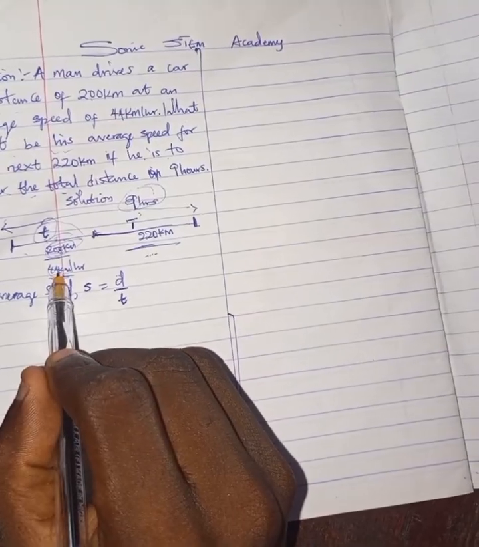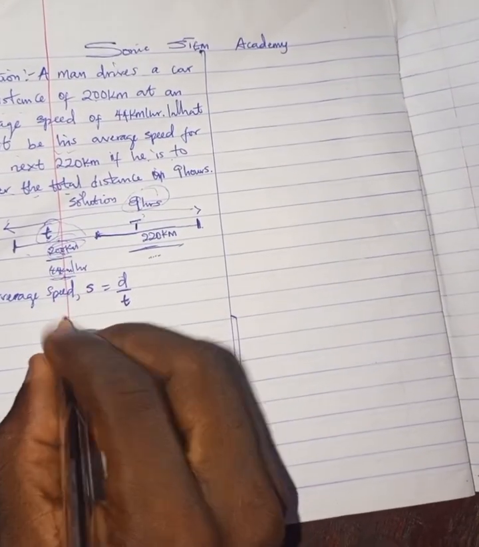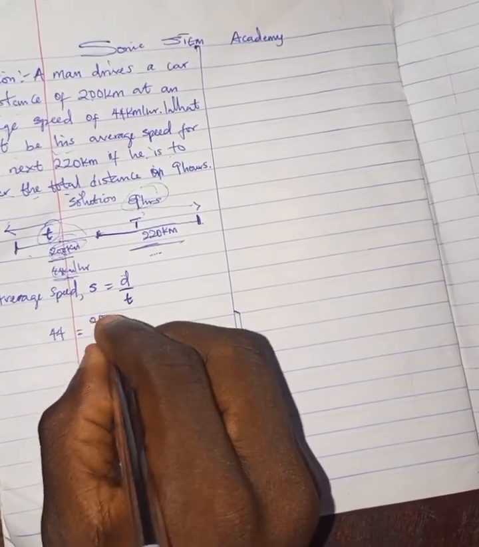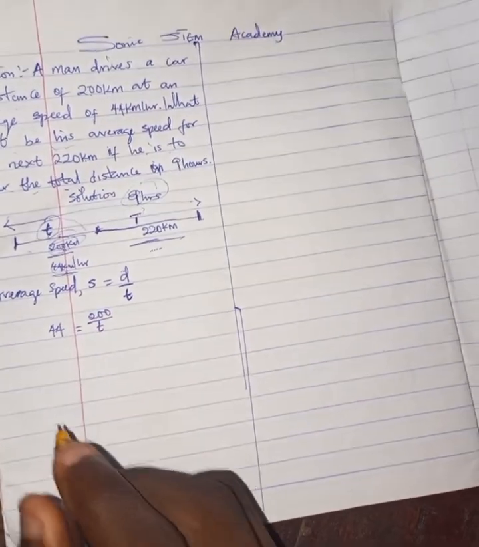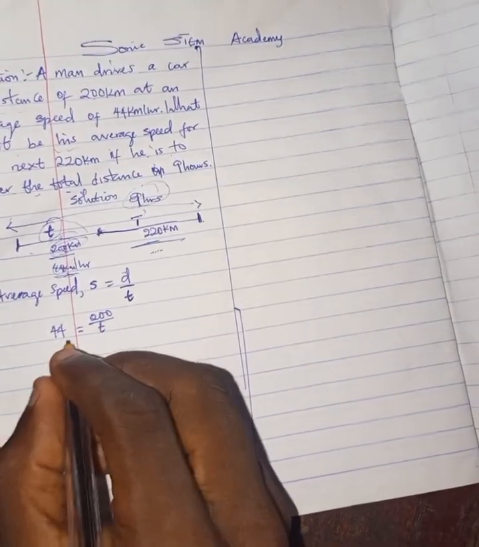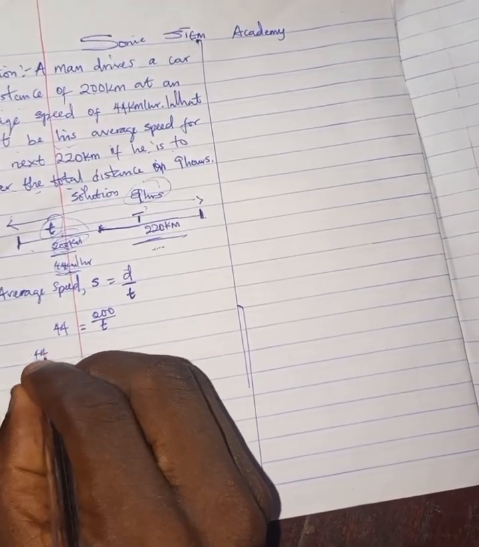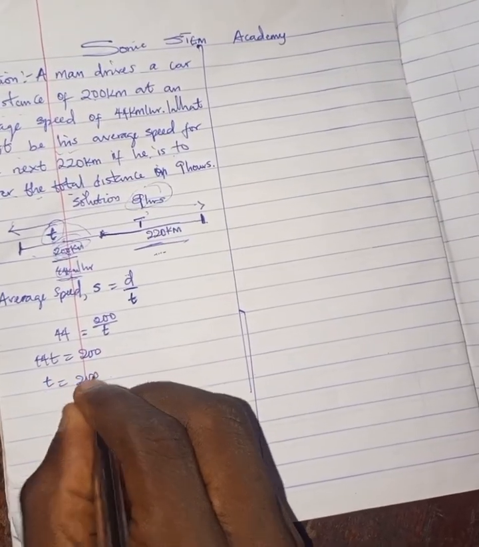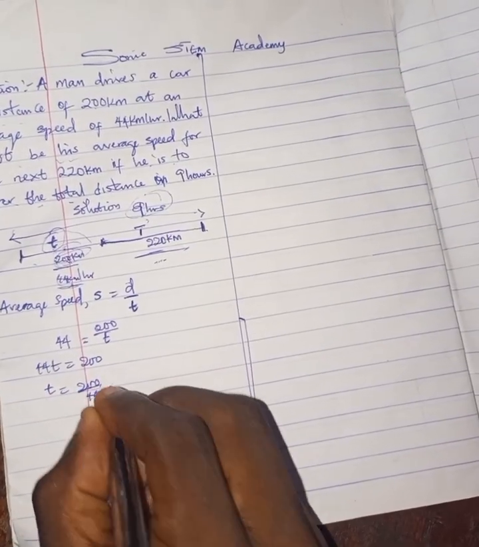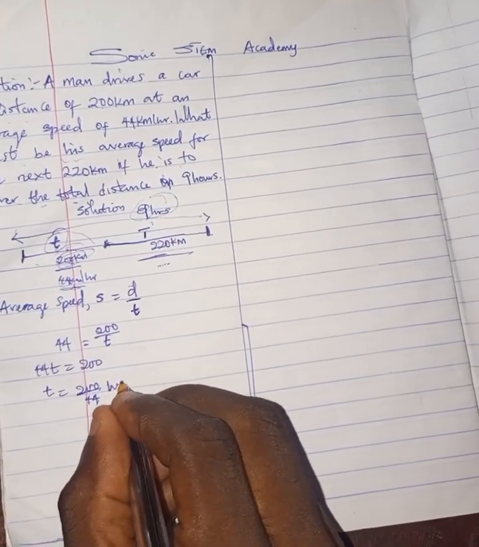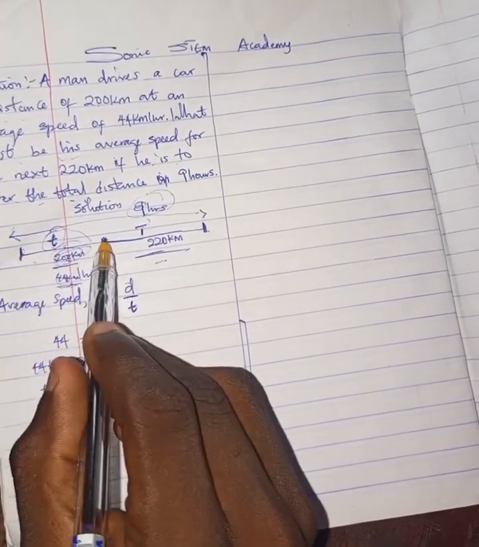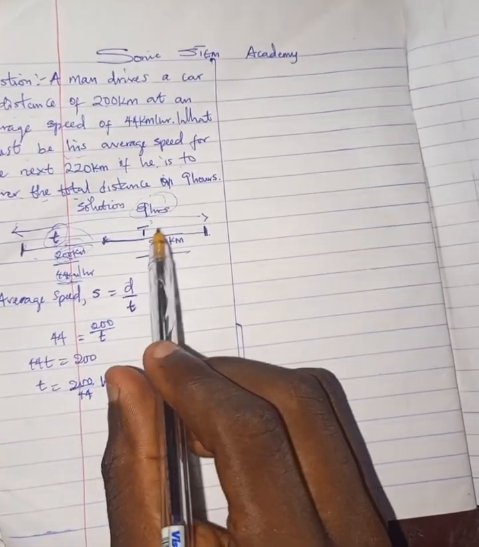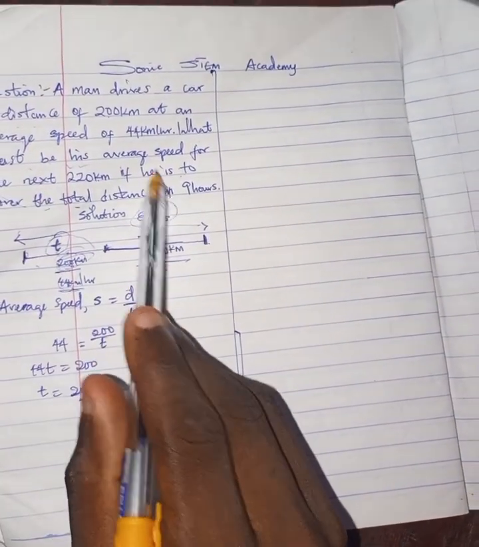Then the average speed is 44 km per hour. So the average speed, 44 km per hour, is equal to my distance, 200, all over t. Now, make t the subject of the formula. You cross multiply, right? I'll be having 44t equals 200. t is equal to 200 over 44. That is the time the man used to cover the first 200 km.